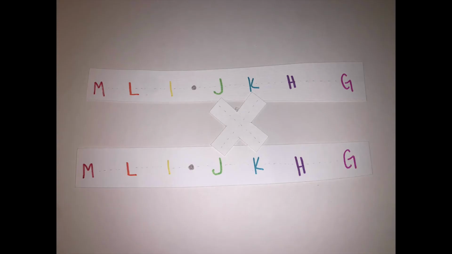Now, here is a representation of individual 2. As you can see, there is no inversion loop necessary as no chromosomal aberration is present. Again, there is a crossover between genes J and K, and the 4 pathways are as follows.